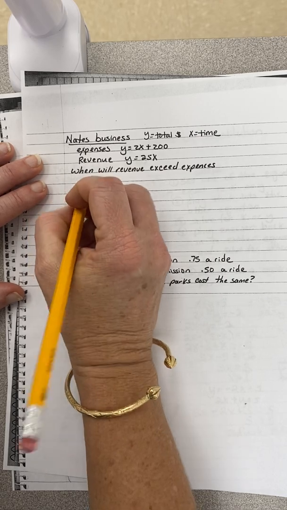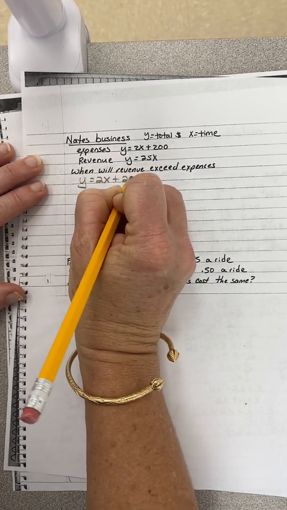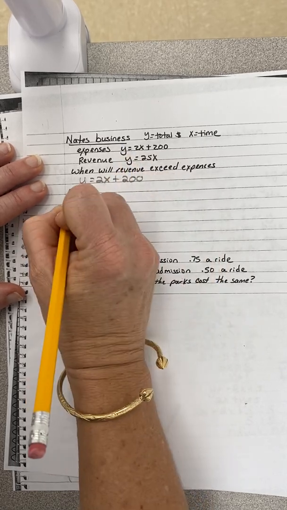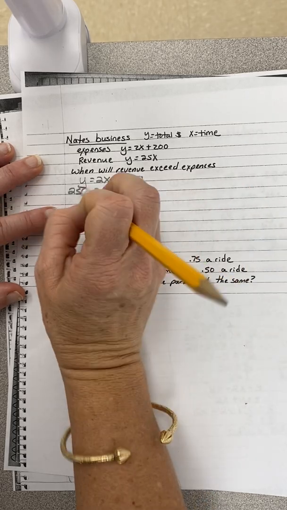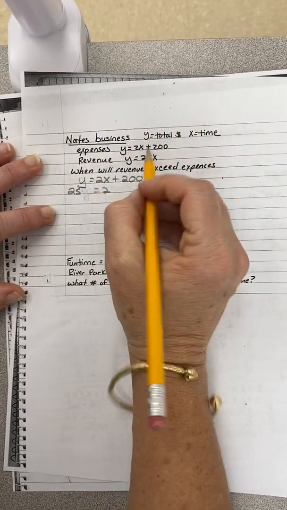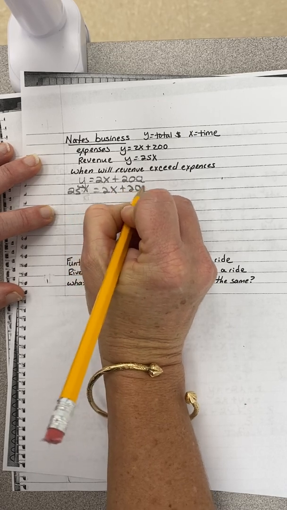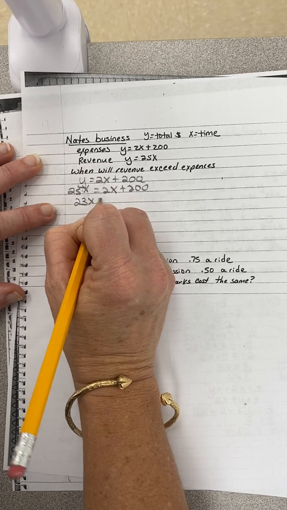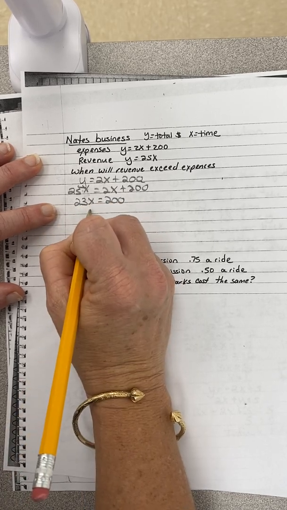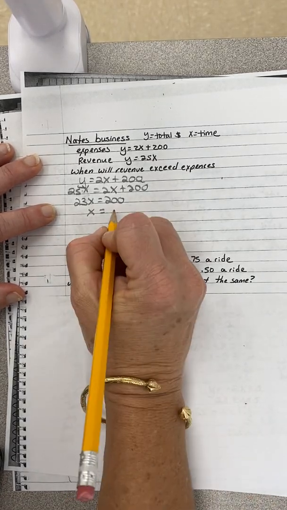Well, notice I can do the same thing. I'm going to write one of the equations because they're both equal to y. Substitute that into the y spot. 25x, because y equals 25x, equals 2x plus 200. Subtract 2x from both sides. I get 23x equals 200. Divide both sides by 23. I didn't calculate it for that. 200 divided by 23.